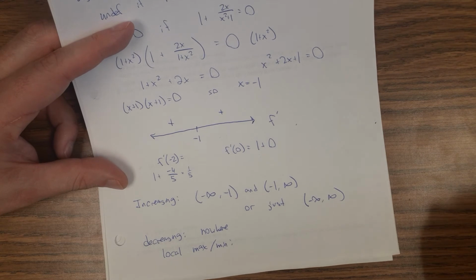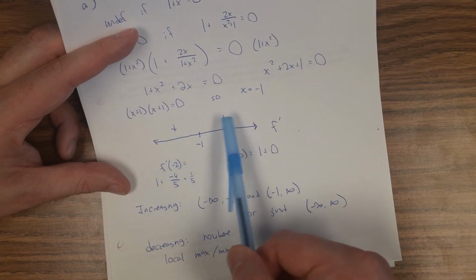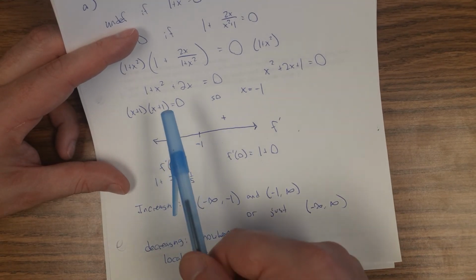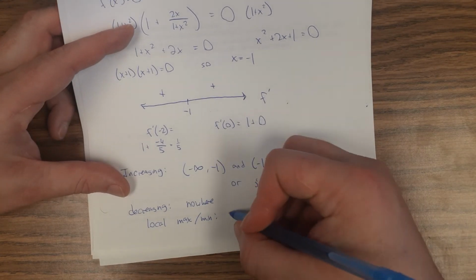Do we find any local maxes or mins? Well, no. A local max would be if I saw a plus followed by a minus. A local min would be a minus followed by a plus, and we didn't see any of that.